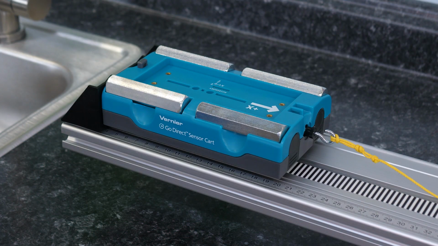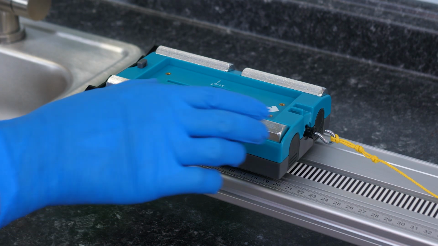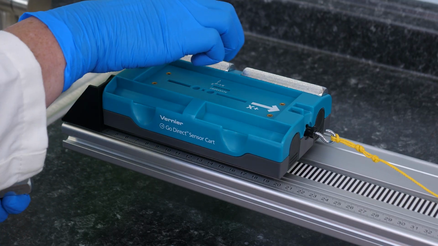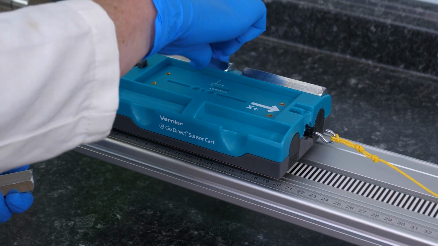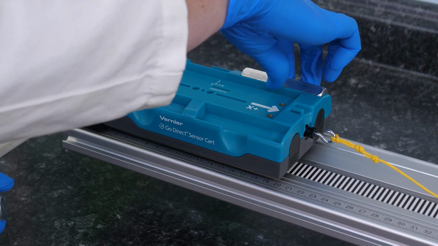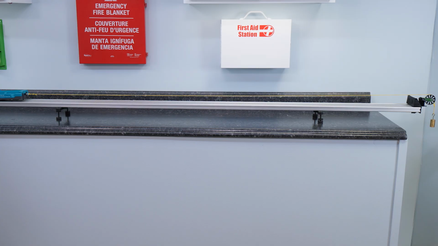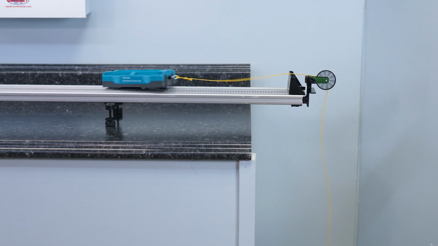We will perform one more experiment with mass and acceleration by decreasing the mass of the dynamics cart. We decrease the mass by removing the weights. The new mass of the cart is 0.25 kilograms. With the same force as before, let's see what happens to the acceleration.